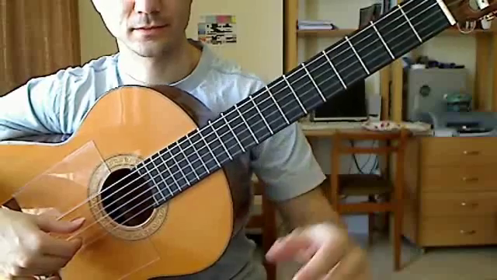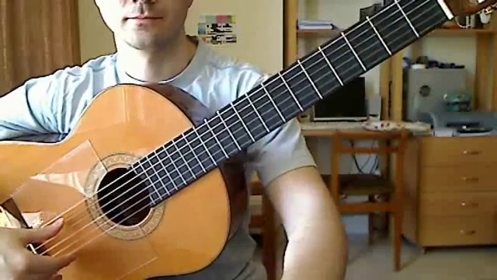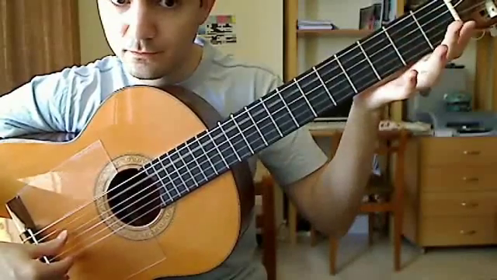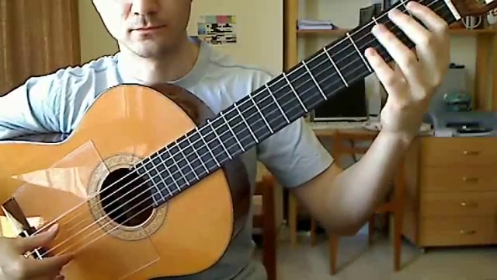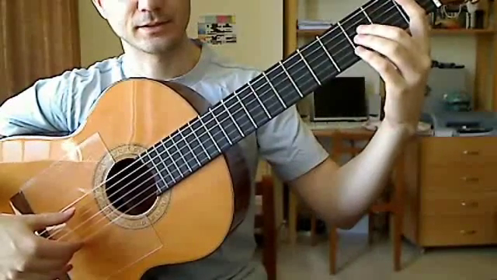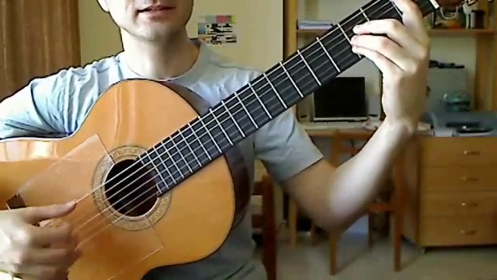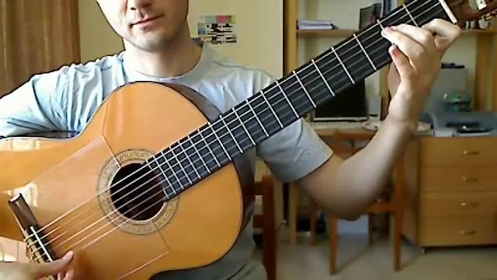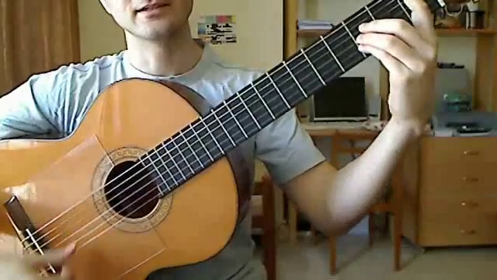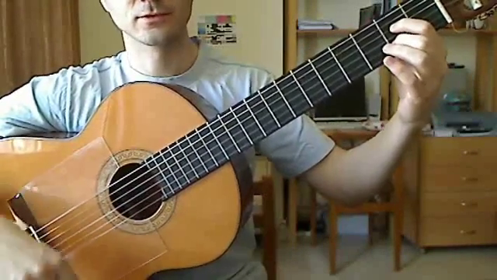So, the next part. So what I heard here was, okay, and you'll notice that it's B flat and then it's a minor chord here, but the other one goes, okay, so it's a major chord, which brings us to the chorus.